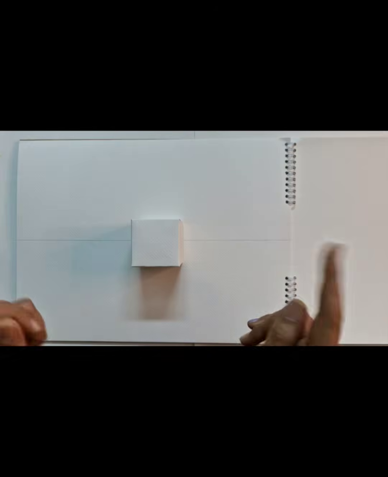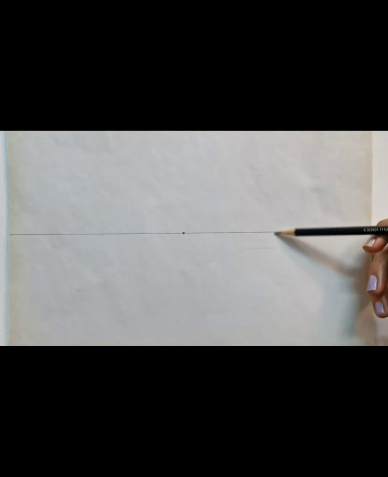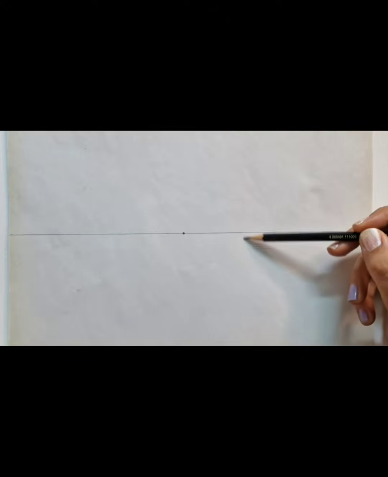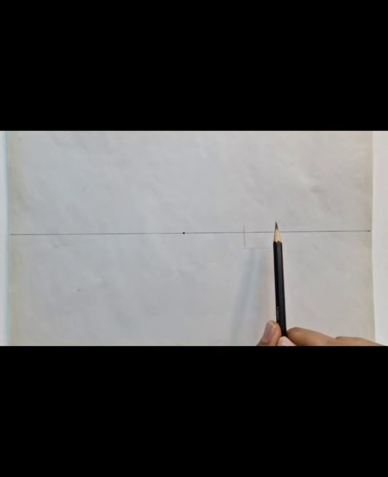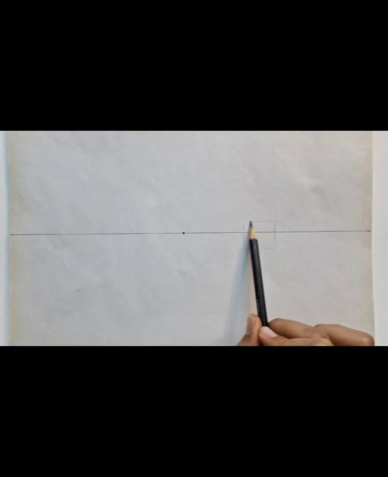Okay, let's get to drawing. We'll start with a few different boxes, one right on the vanishing point and others above and below. First, let's do a box that's a bit off to the side of the vanishing point. I'll just draw a quick square, no need to be super precise or use a ruler if you don't want to.